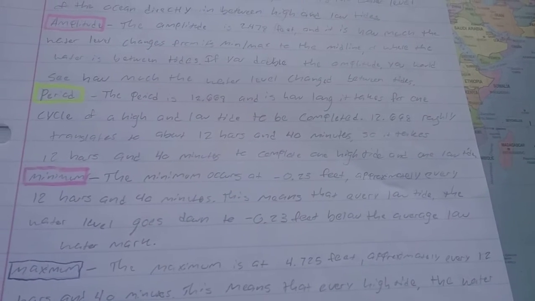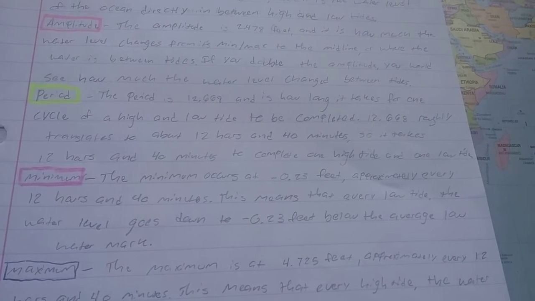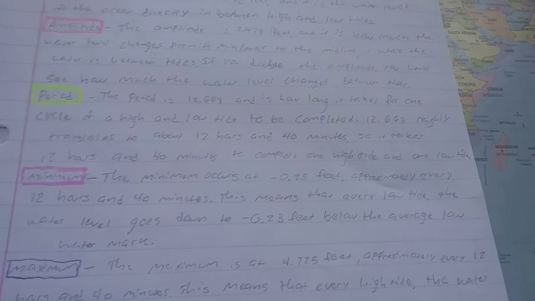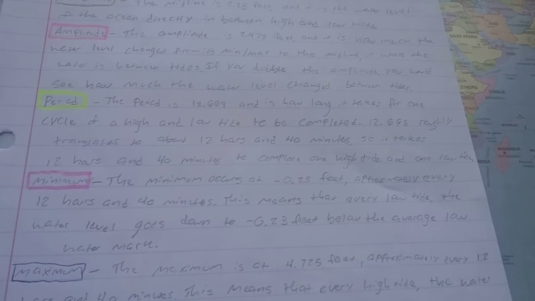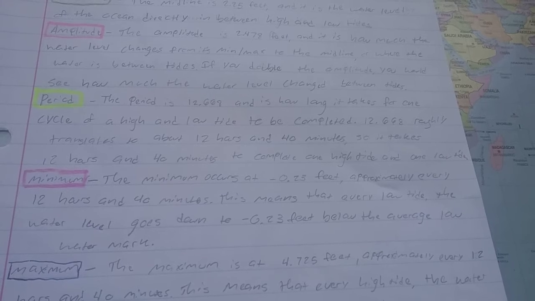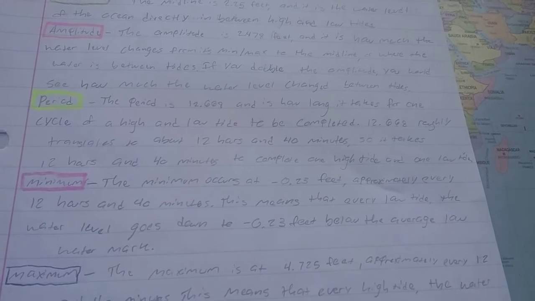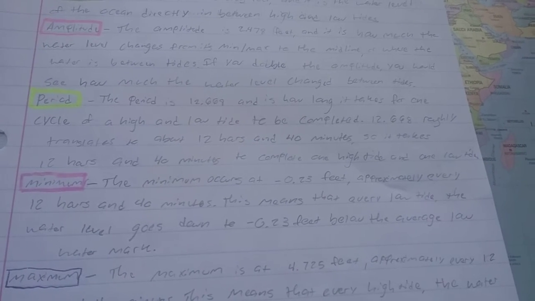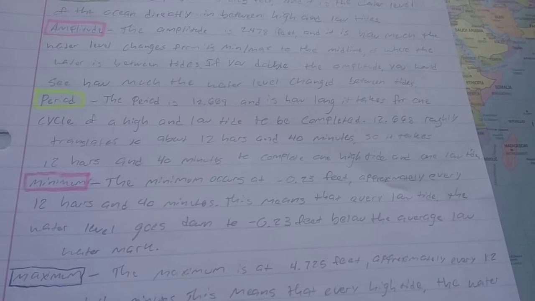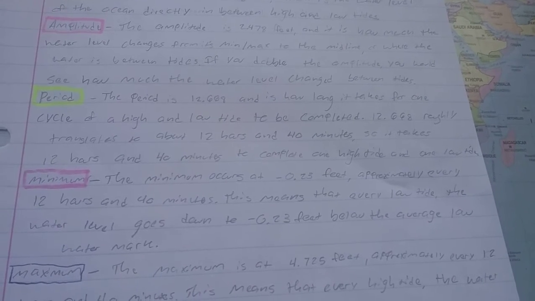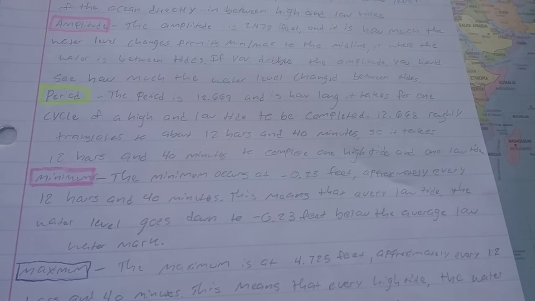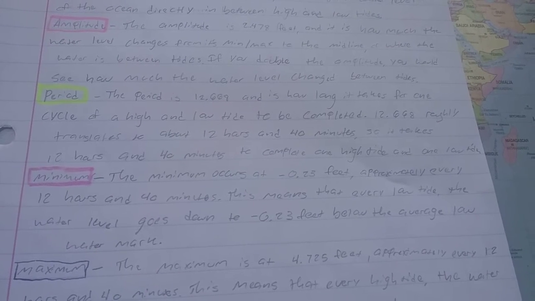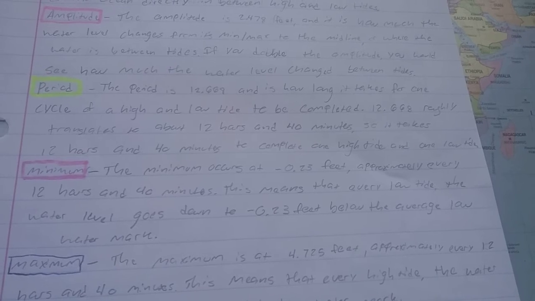So the minimum occurs at negative 0.23 feet, approximately every 12 hours and 40 minutes. This means that for every low tide, the water level goes down to negative 0.23 feet below the average low water mark. And since this was a regression, it's not going to be exactly exact. So in a real-world application, the tide and the water levels are going to fluctuate a little bit more than what is shown on this graph.